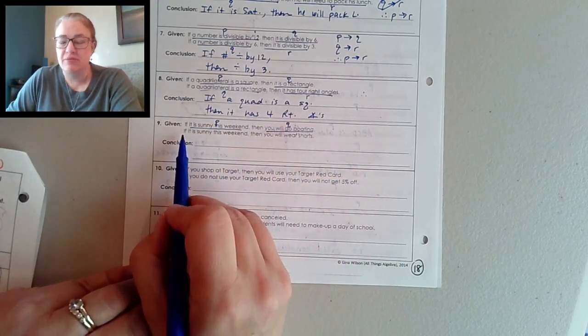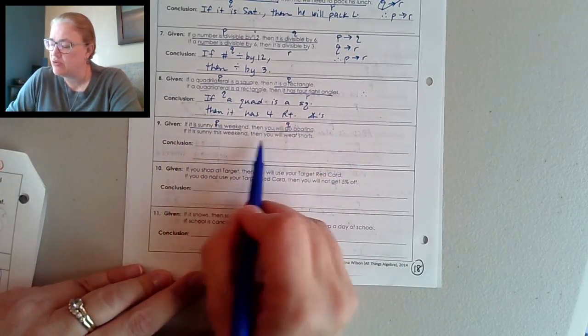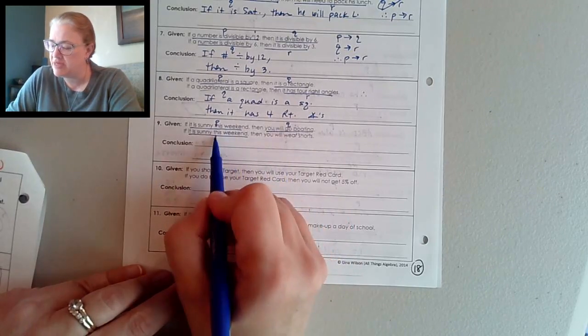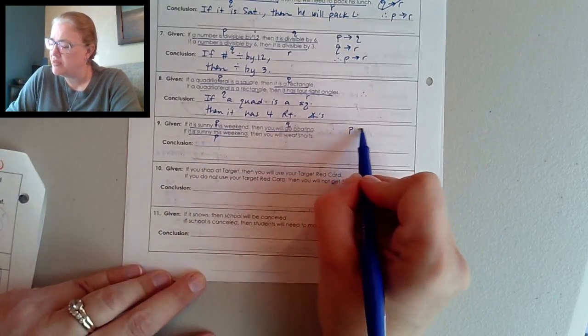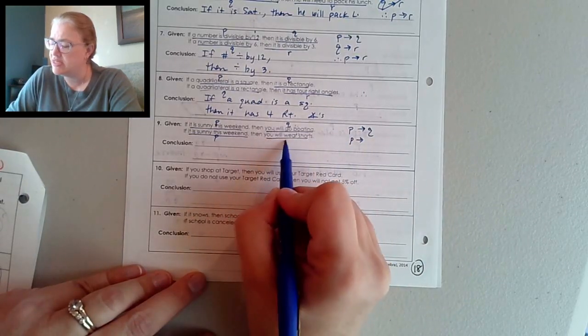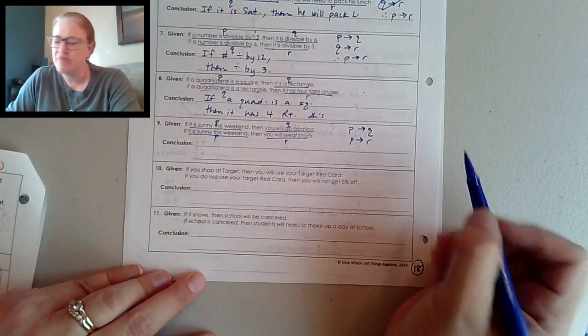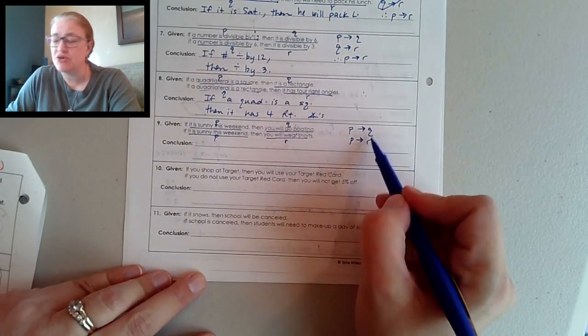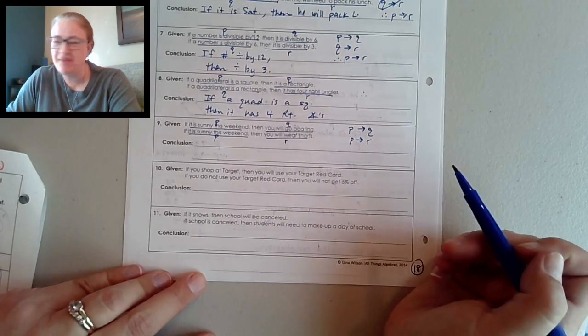The second conditional statement says, if it's sunny this weekend, then you'll wear shorts. So we've seen it is sunny this weekend before. Is that our Q? No, that's the P that we had above it. That's P again. So it's this form. If P, then Q. If P, then you'll wear shorts. That's R. We don't have this repetition here. So if it's sunny outside, several things are going to happen, but we can't make a conclusion.